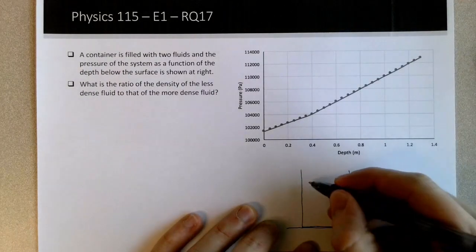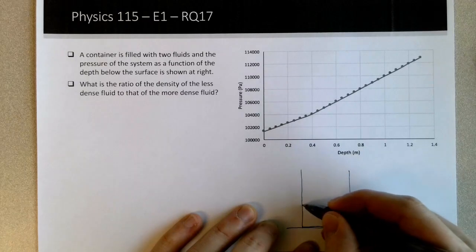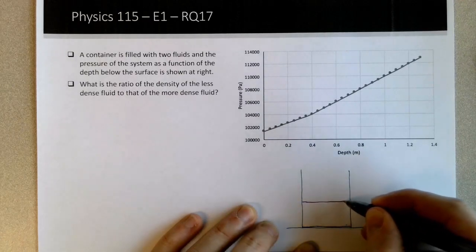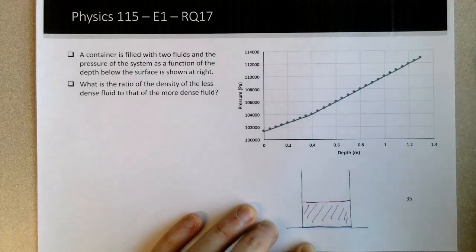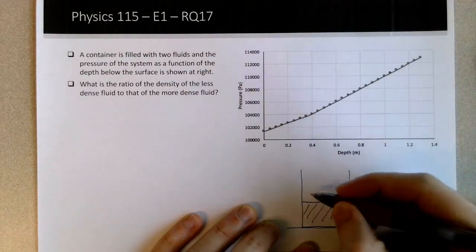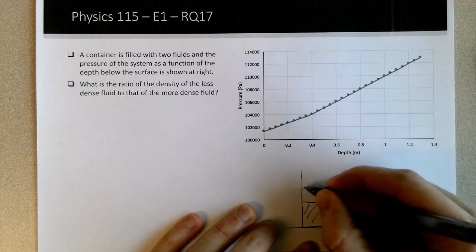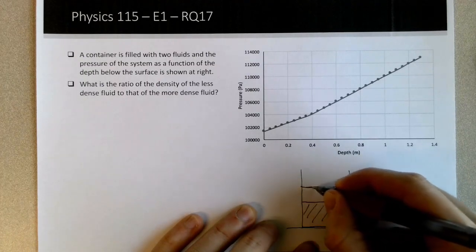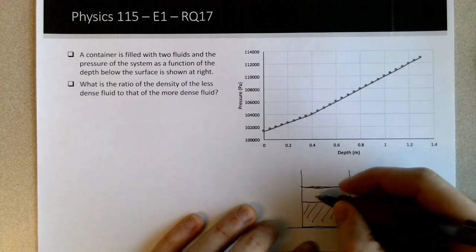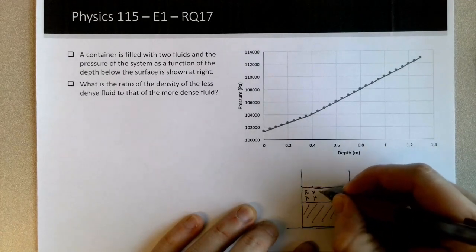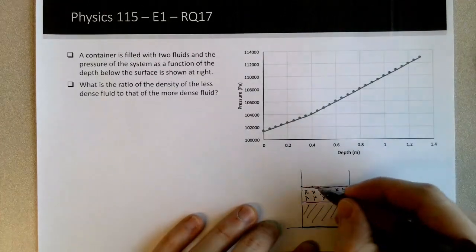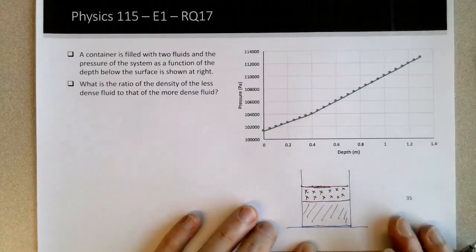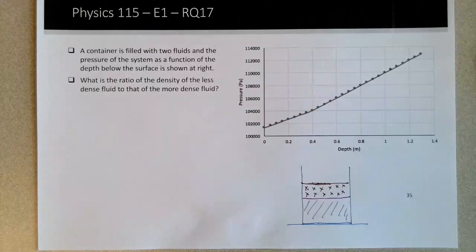You might have the more dense fluid at the bottom, and this is just a qualitative diagram, and then a less dense fluid sitting on top. A classic problem, where you may have to find the pressure at a certain point in the fluid, knowing the height. So that's the context that I was working on here.